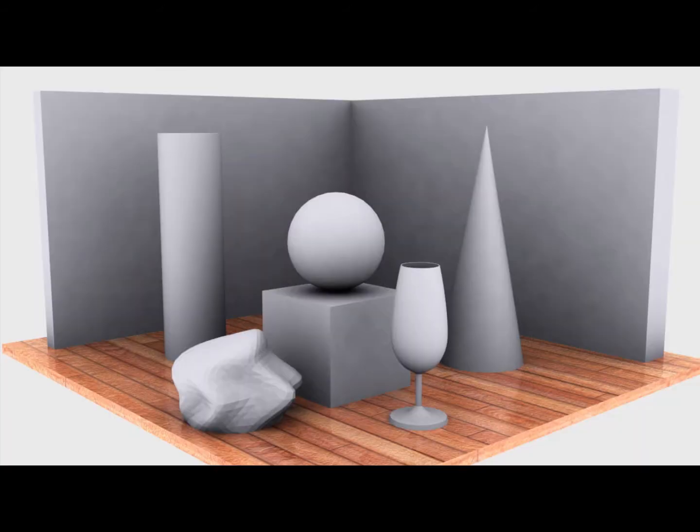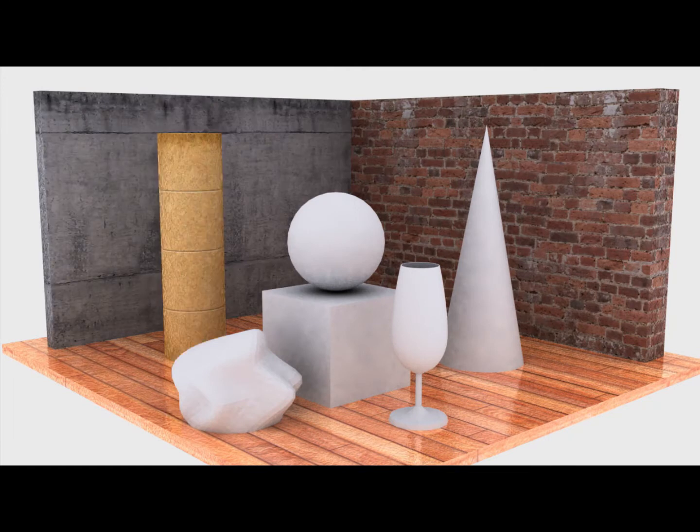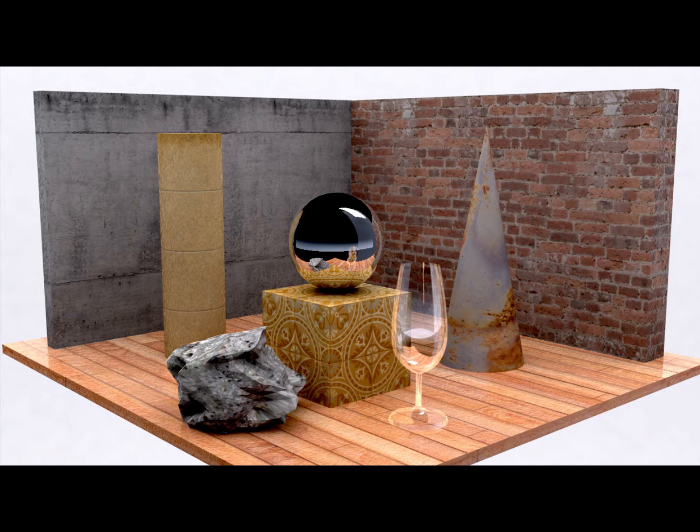Here I've given the floor the appearance of a wood floor using a photograph and added reflections to make it look like a waxed floor. Now let's give all the other shapes their textures. You can see that these objects now look like they are made of different materials.